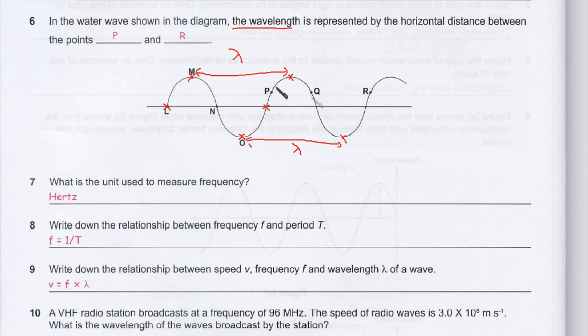Then why is it P and R? There's a very important concept. Wavelength is a length created by one wave, so wavelength can be found in many places. Take a ruler and measure the wavelength. From M to this point, it should give you a length.